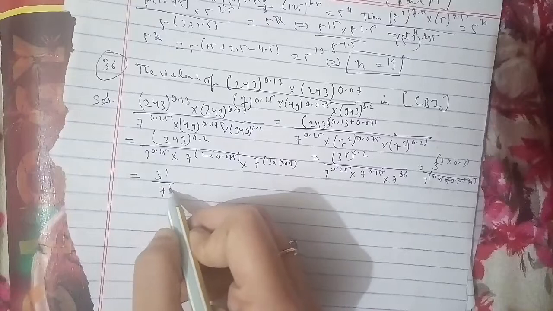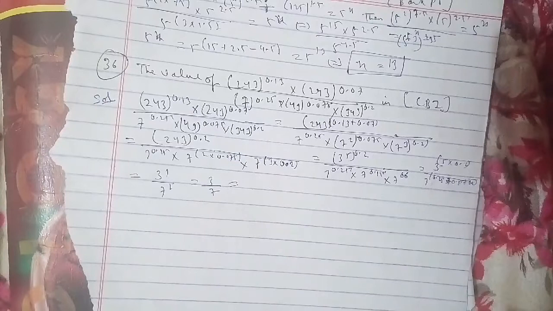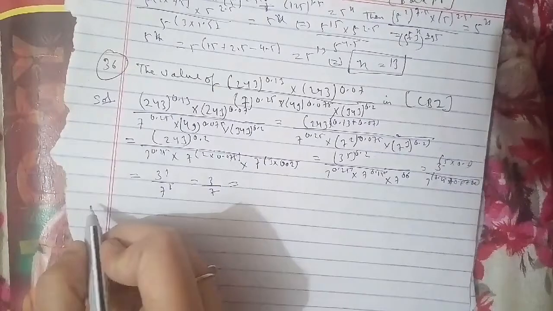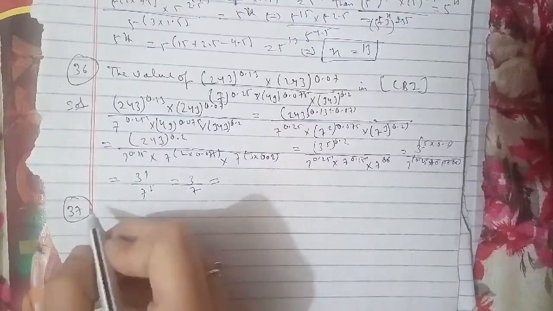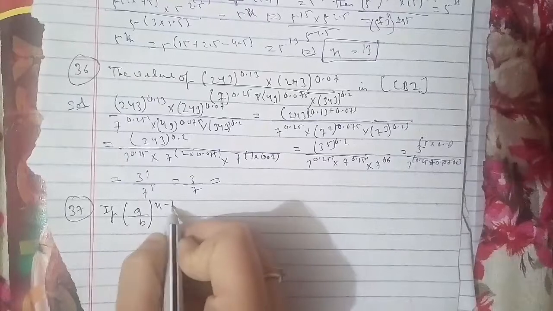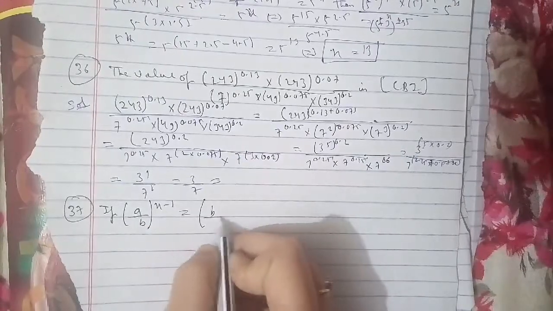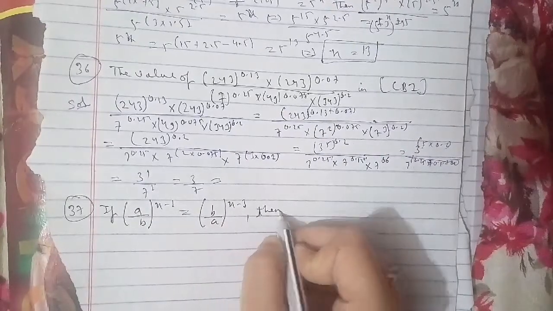We'll go ahead further, and that is another important question. This question has been asked in the CBI examination paper. Now we'll go ahead with another one, the 37th question of the session. The question is: if a upon b to the power x minus 1 equals b upon a to the power x minus 3, then the value of x is. This has been asked in an MBA examination paper, that is important.